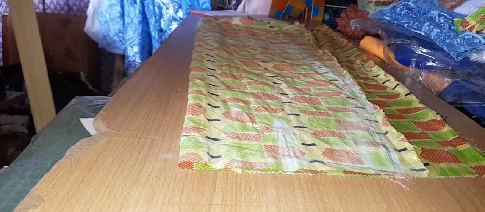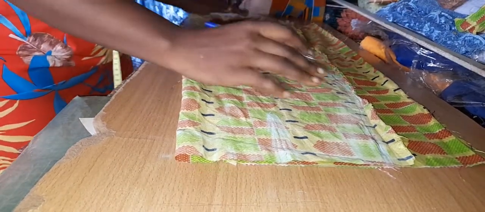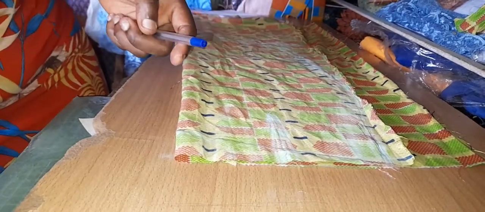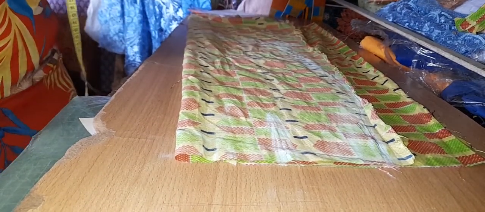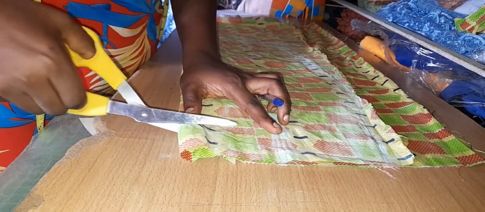So I have this, and I'm going to cut out my sketched pattern. Please give me a very sharp scissors. Yes. Okay. So you cut it out.